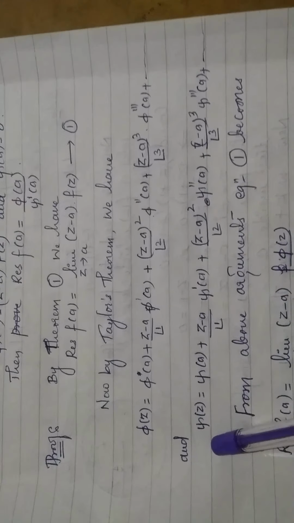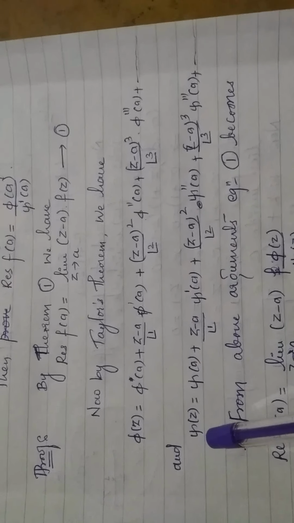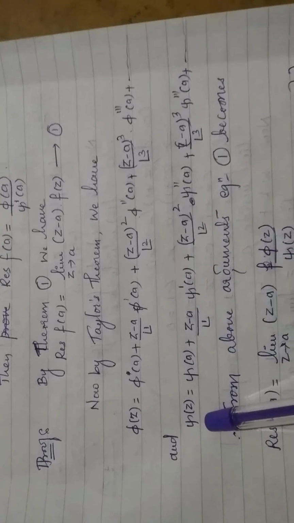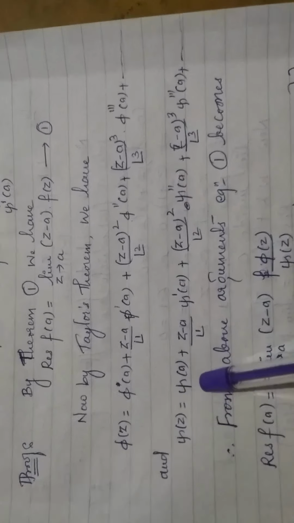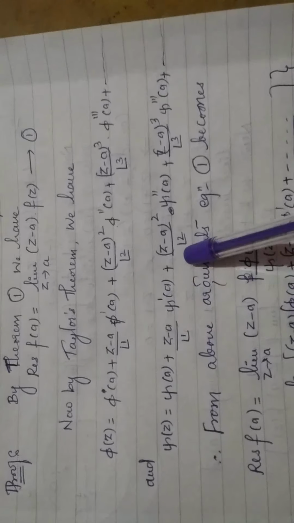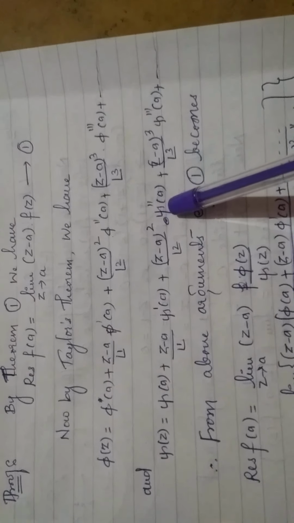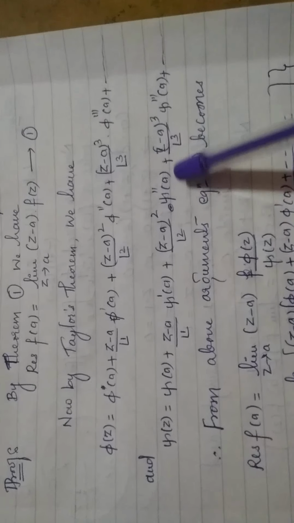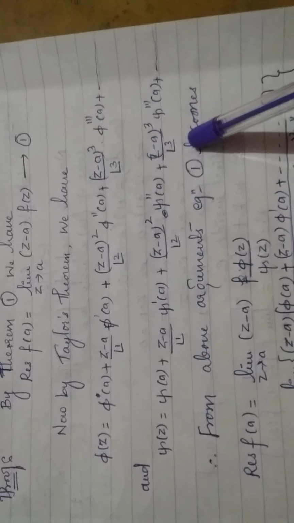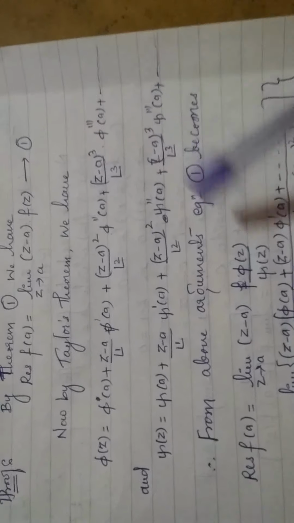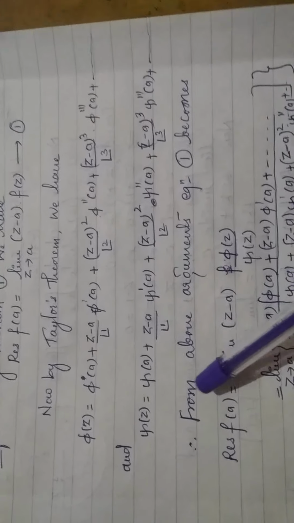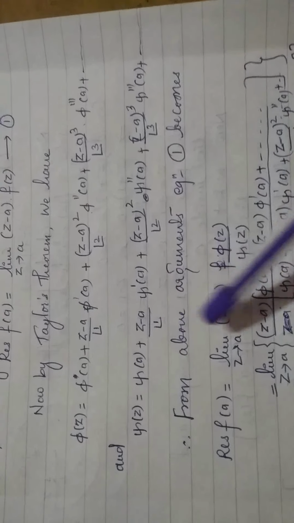Similarly, we can write psi of z is equal to psi of a plus z minus a divided by 1 factorial into psi dash of a plus z minus a whole square divided by 2 factorial into psi double dash of a plus z minus a whole cube divided by 3 factorial psi triple dash of a, and so on.